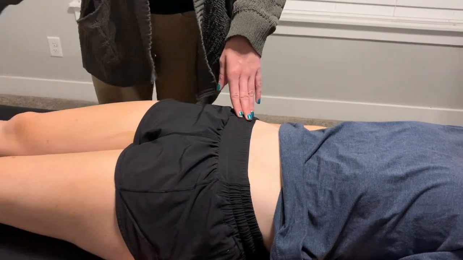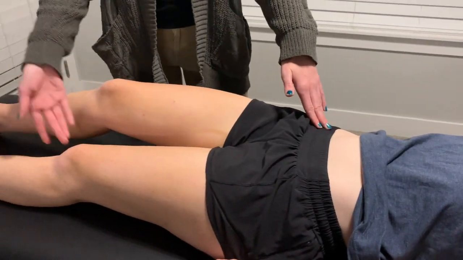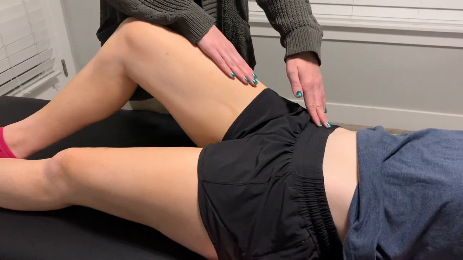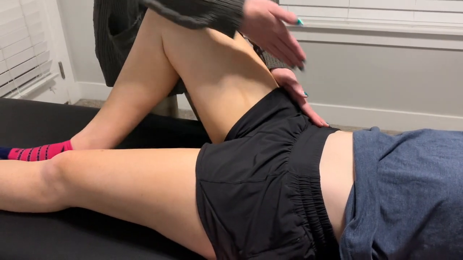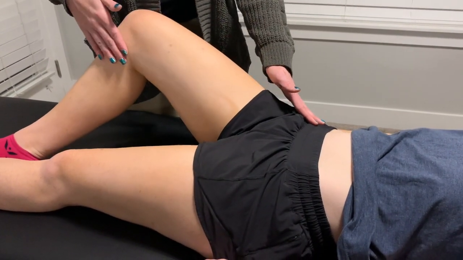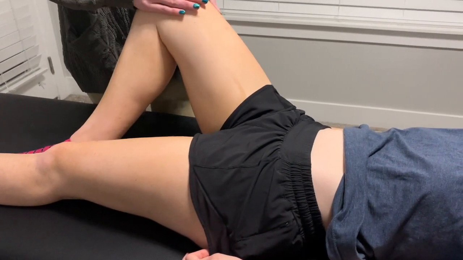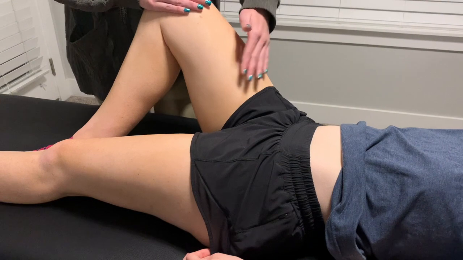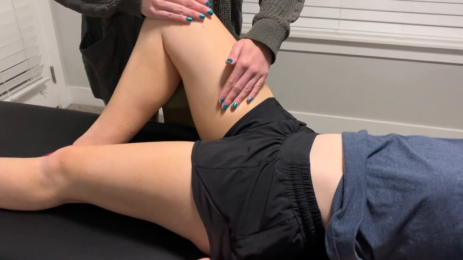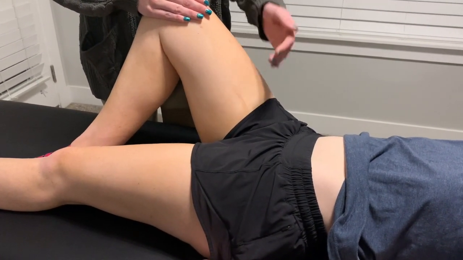So to find the sartorius, I'm going to have you drag your heel up the side of your leg for me, and I can feel that contraction as it's running from the ASIS to the medial tibia. And then once you're up here, do you mind applying some pressure? Perfect. And we can palpate for the contraction of the adductor longus right there.